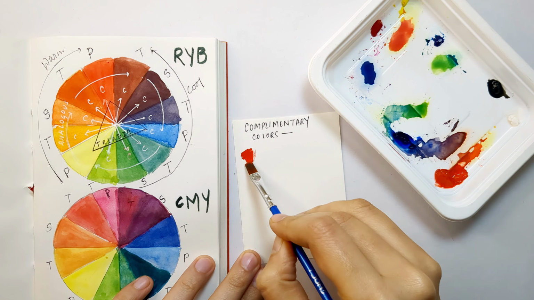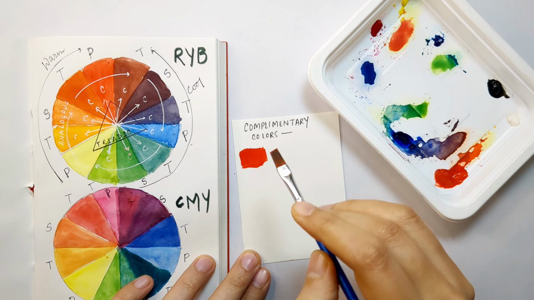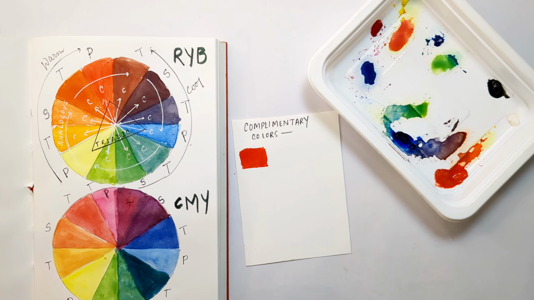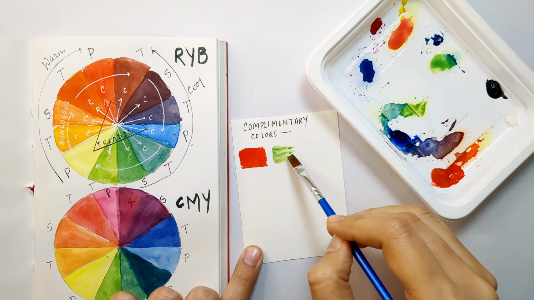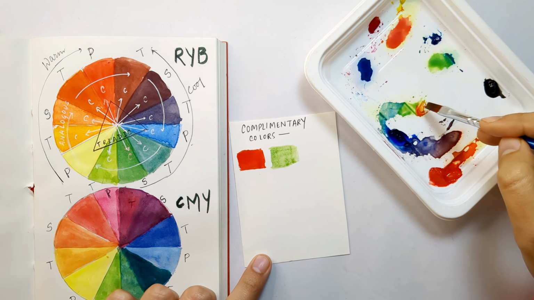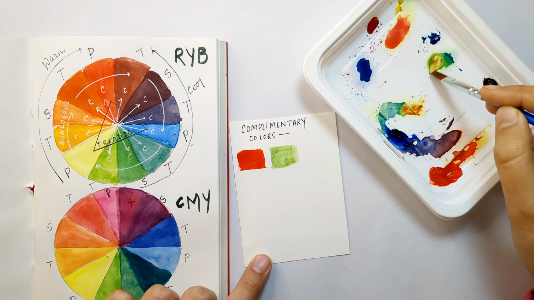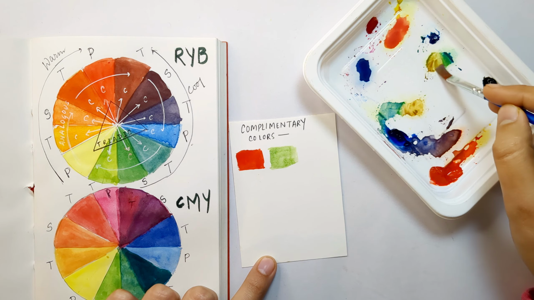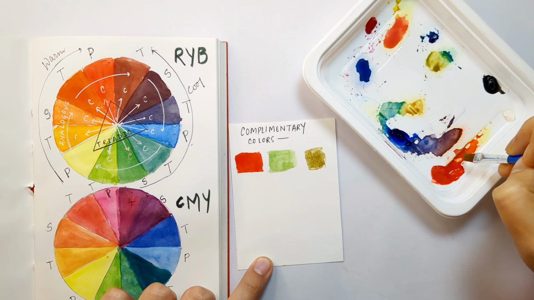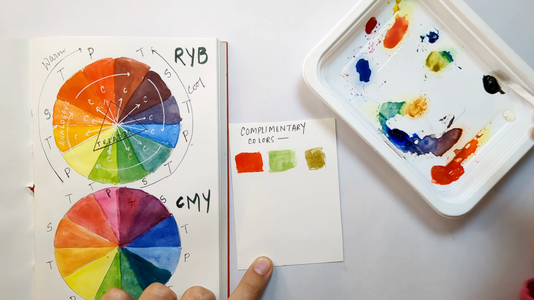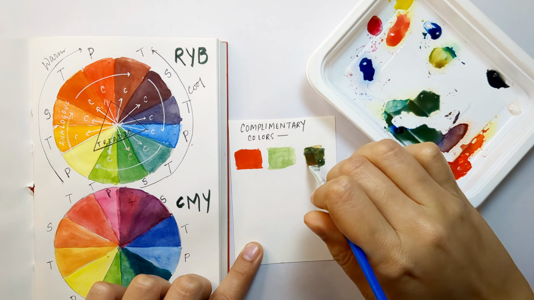The first color scheme is complementary color, where I'm using red and green for my first example. Now I can see that using complementary colors in a composition definitely makes it stand out. As I mentioned before, complementary colors also cancel out each other, so when we mix these colors, we should get a neutral gray or a brown tone.